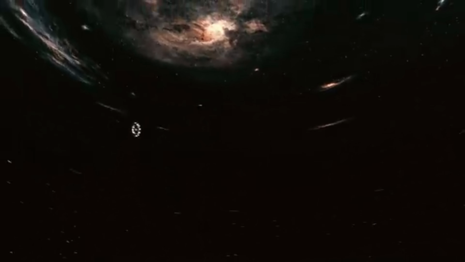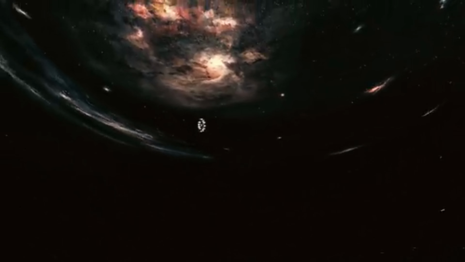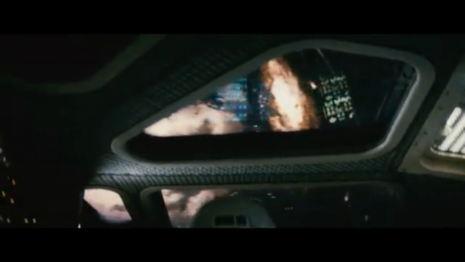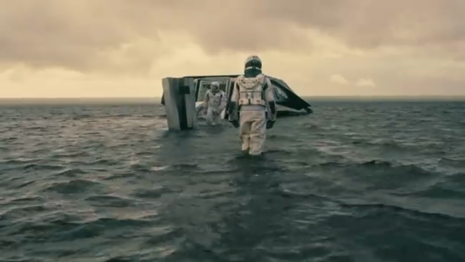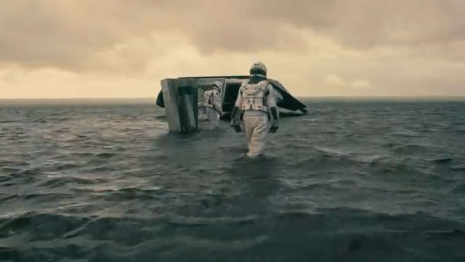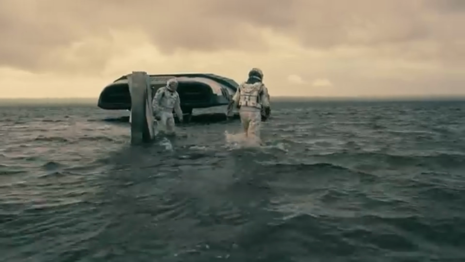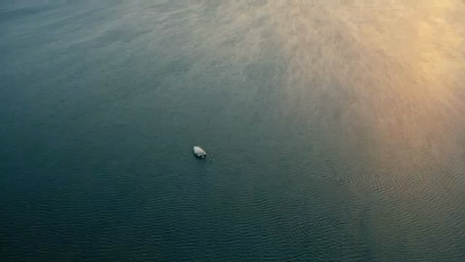After a 2-year journey to Saturn, the Endurance finally reached the wormhole to a distant galaxy. Upon entering said wormhole, the Endurance's crew travels to the first planet in the system, Miller's planet. 1 hour on Miller's planet is 7 years on Earth due to time dilation. This is an important concept to this analysis, so let's quickly go over how it works.